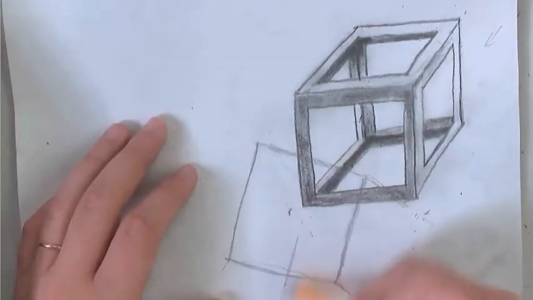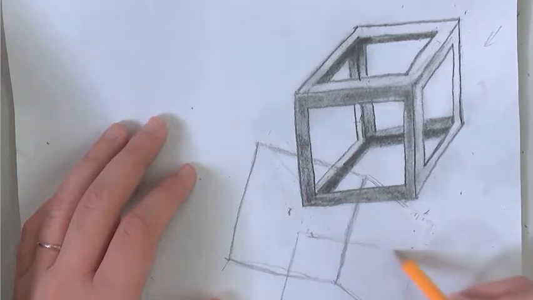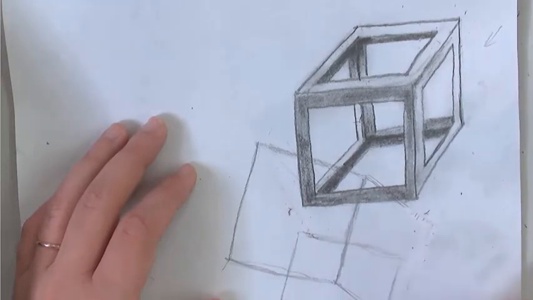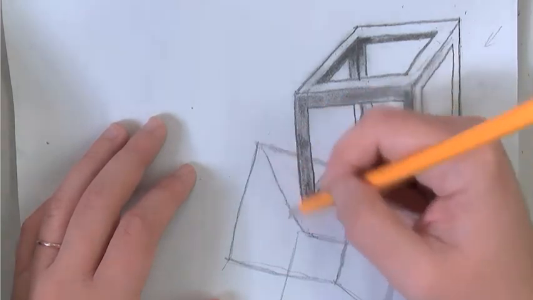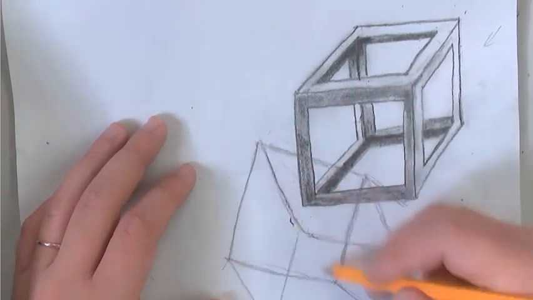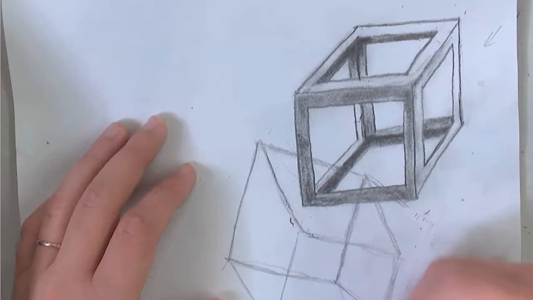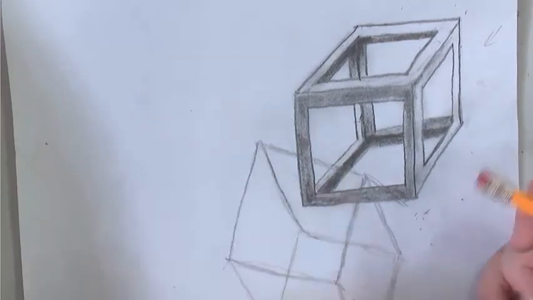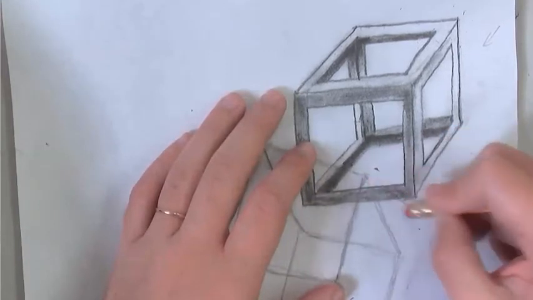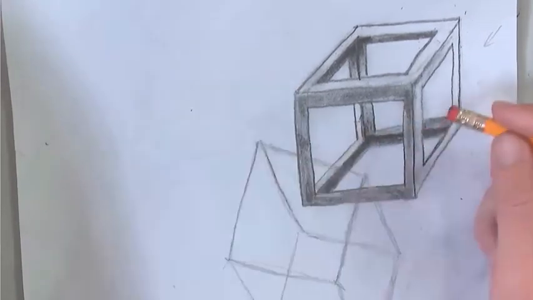So maybe I'll actually use that other way to draw a cube, and then connect. All right.